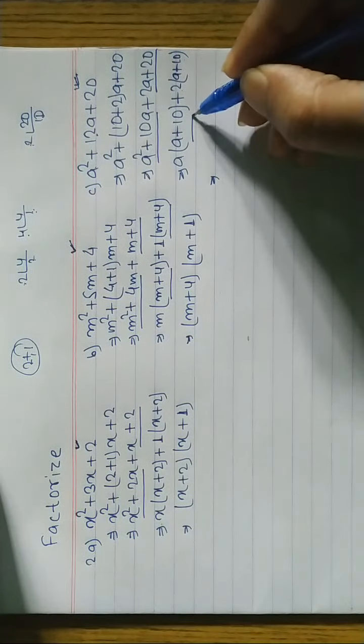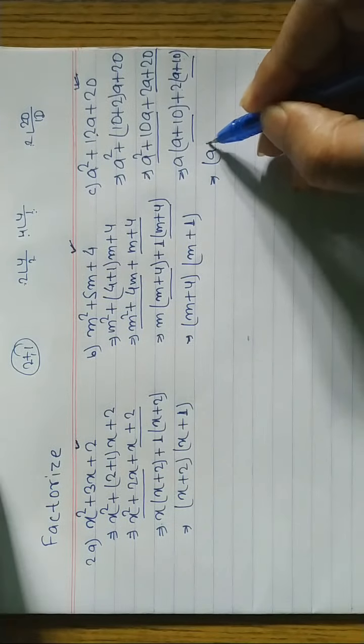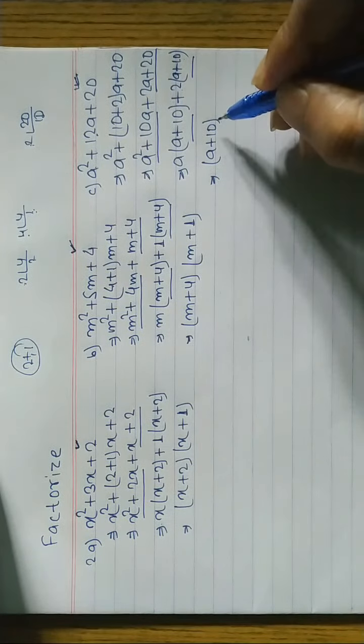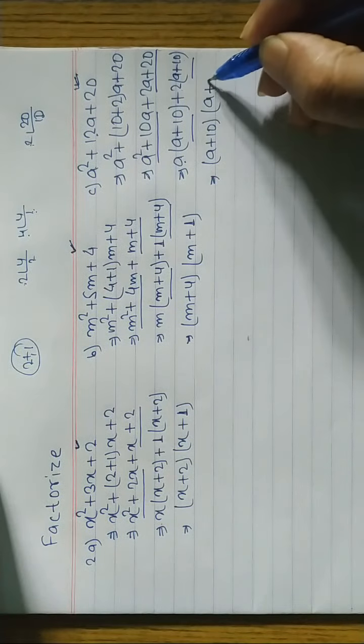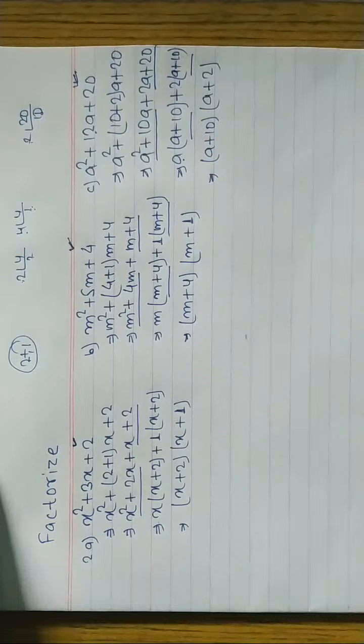Now you can see a plus 10, a plus 10, so we can take common a plus 10, remaining here is a and here is plus 2, so we write a plus 2. Hope you understand this one.